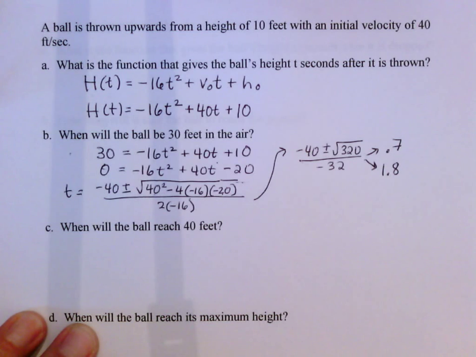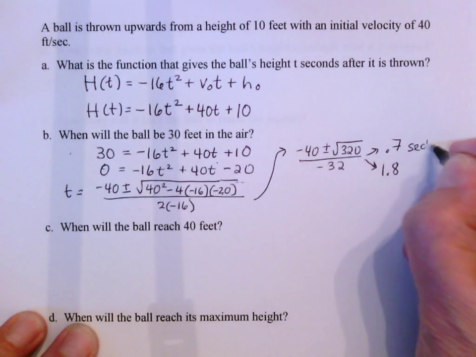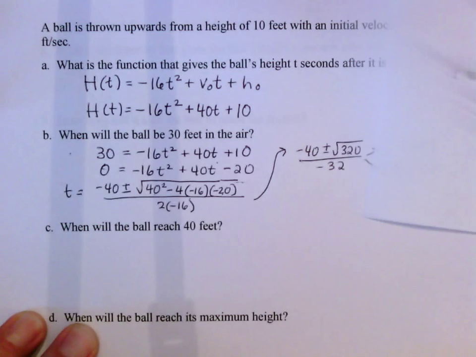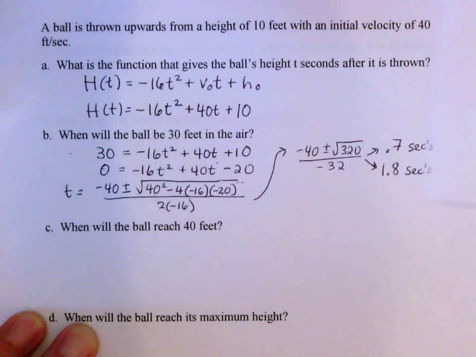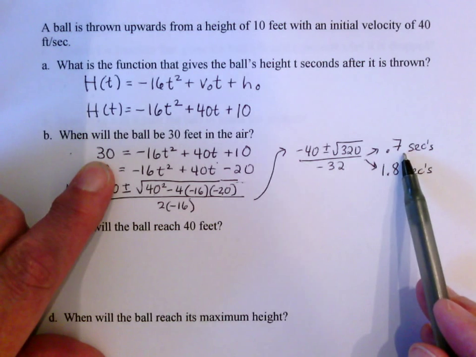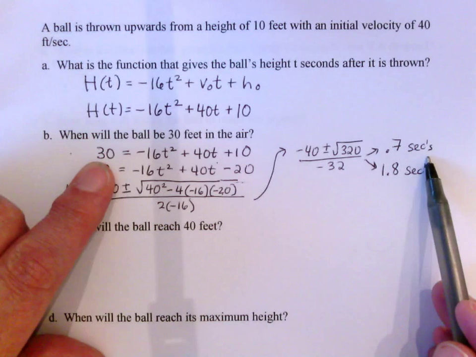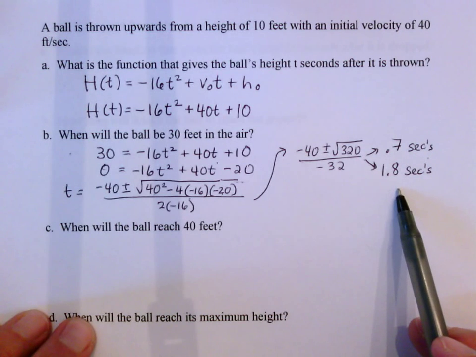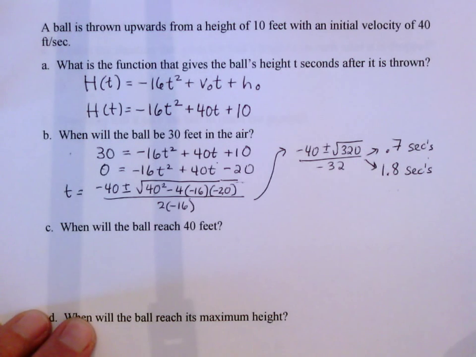Okay, so let's think about what that means. Remember, t is the number of seconds after this ball is thrown. It was thrown upwards, so it started out at 10 feet, but then it went higher, and at some point it was at 30 feet. So at 0.7 seconds after it was thrown, it was at 30 feet. And then again, 1.8 seconds after it was thrown, it was at 30 feet again. Why would it be at 30 feet twice?